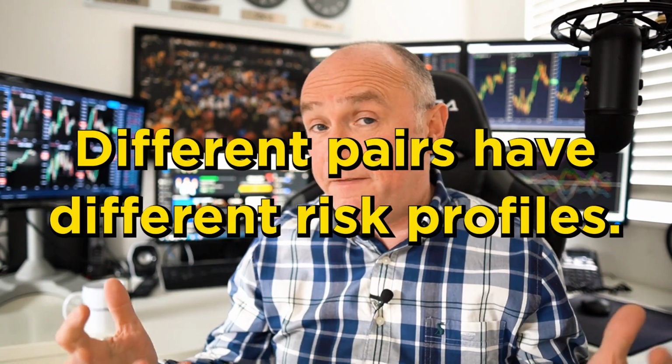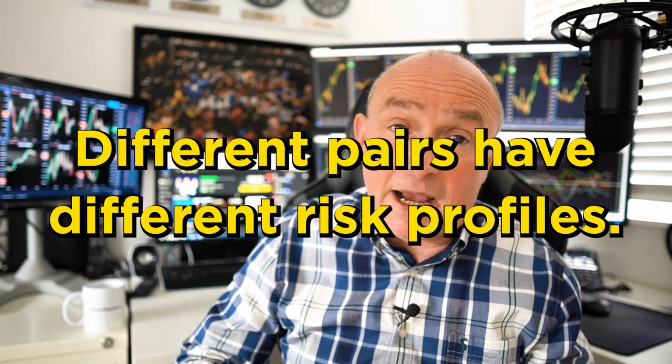So the spread, the cost of trading, the euro dollar or the most actively traded currency pairs is a lot less. And lastly, let's talk about risk. There are different risk profiles depending on the different currency pairs that you are trading, and not least of all because of the spread. Think about this for a moment.